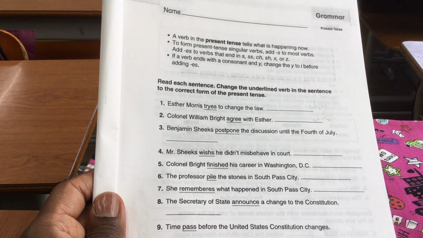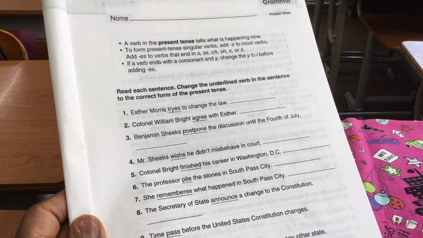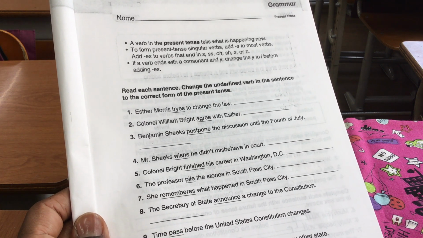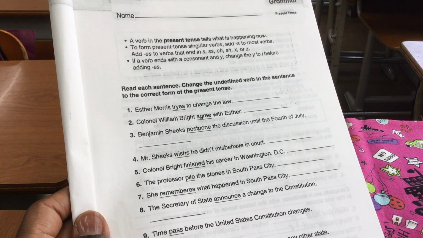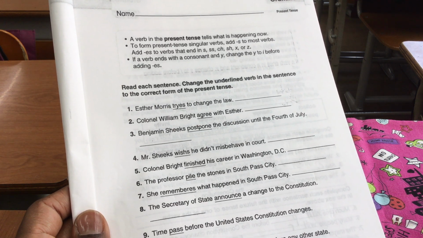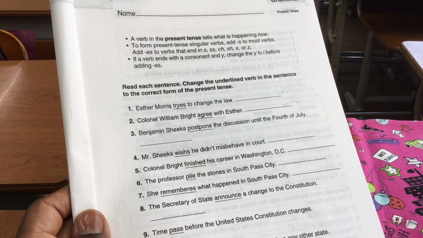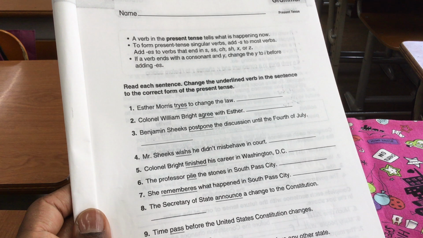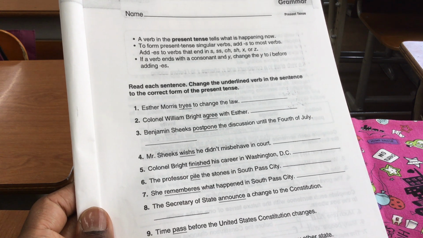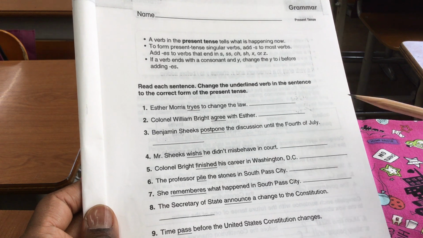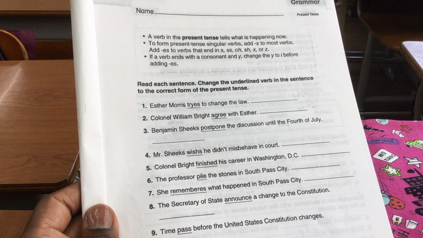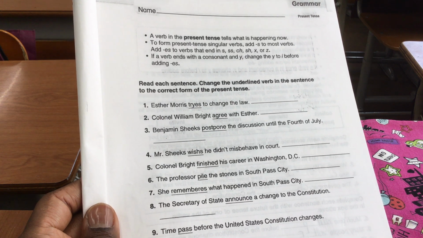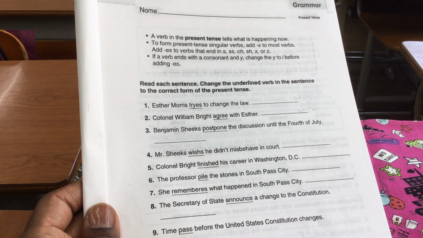Add ES to verbs that end in S, SS, CH, SH, X, or Z. Point number 3, if a verb ends with a consonant and Y, change the Y to I before adding ES.